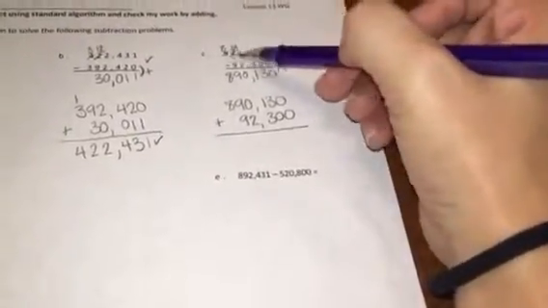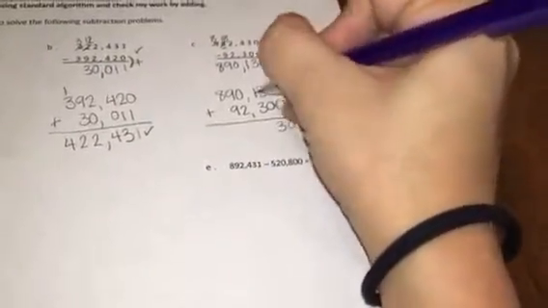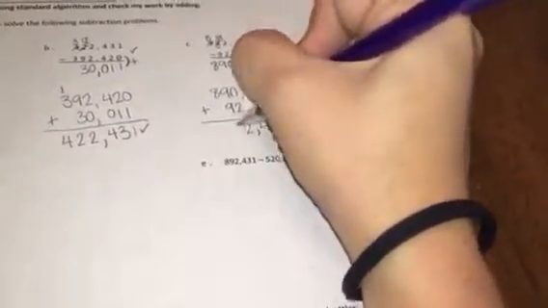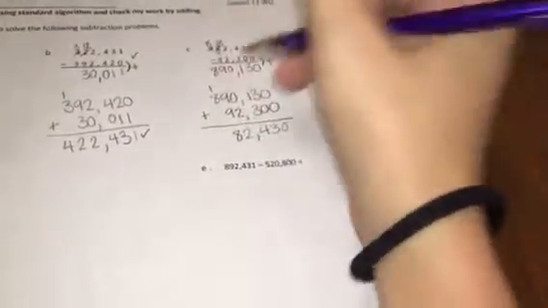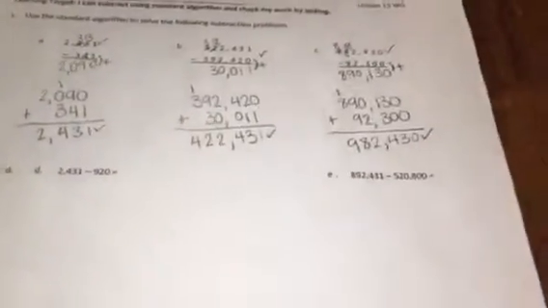We need to get 982,430. 0 plus 0 is 0. 3 plus 0 is 3. 1 plus 3 is 4. Put your comma. 0 plus 2 is 2. 9 plus 9 is 18. Carry your 1. 8 plus 1 is 9. So did we get the same answers? Yes, we did. So I'm going to put a check here. You could also put smiley faces like we did yesterday, guys.